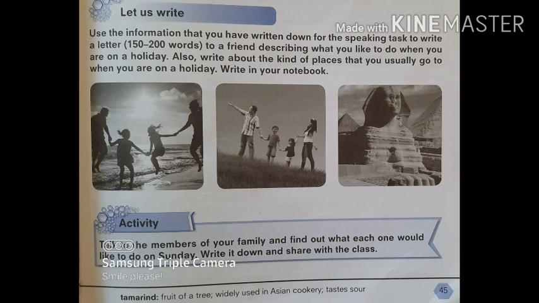The next exercise is "Let us write." So here again you have to write a letter. In the previous grammar lesson I had given you the format of writing an informal letter. So you can use that same format, but here the topic is different. Use the information that you have written down for the speaking task to write a letter to a friend describing what you like to do when you are on a holiday. So when you are on a holiday, what all you like to do, that you have to write to your friend in a letter form. So all of you will complete this activity compulsorily and send me the photos of it.